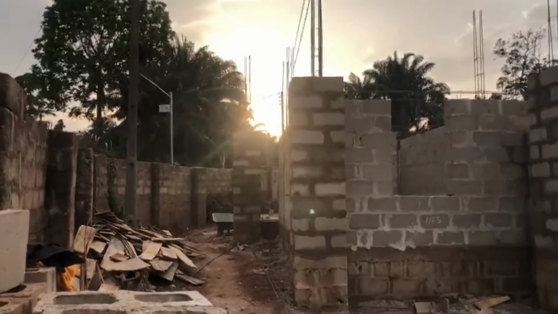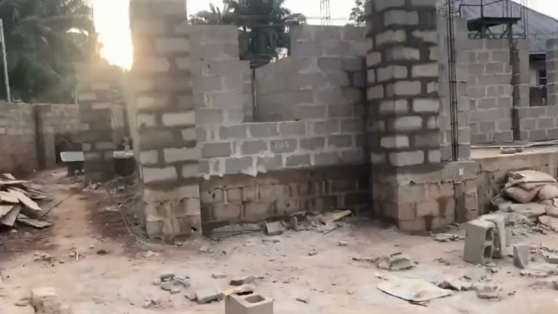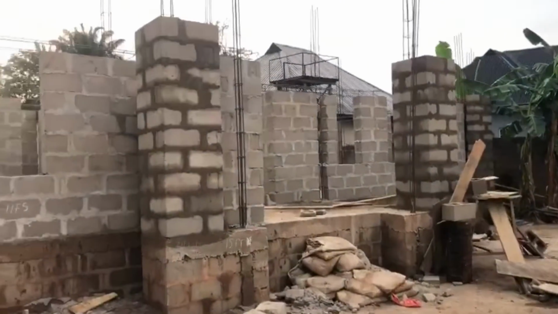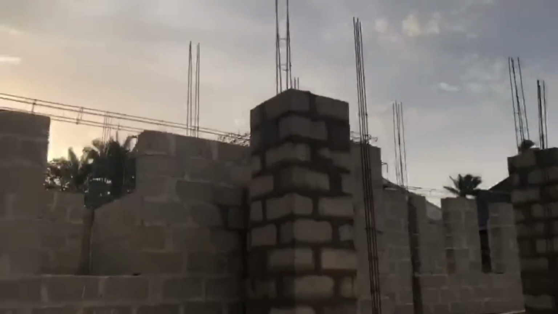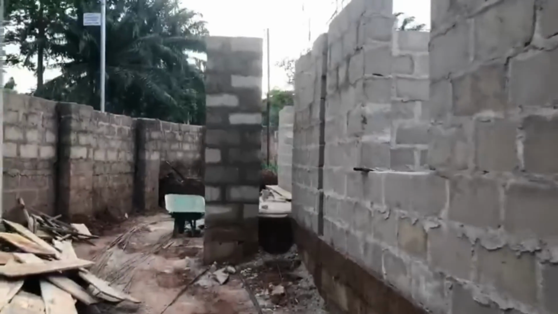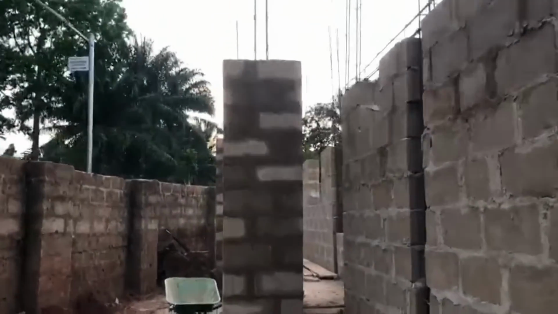You need the 1 by 12. Sometimes you have 1 by 18, depending on the location, sometimes it's longer. We have 1 by 12, that is for the framing of the lintel. We have also 1 by 6.